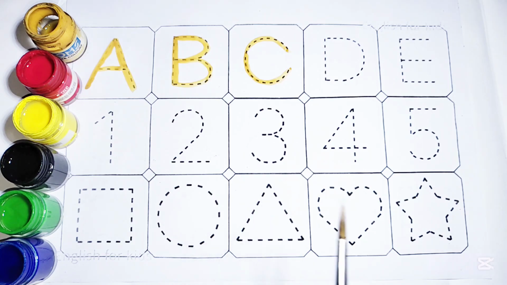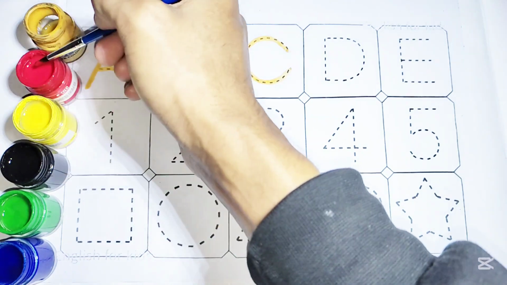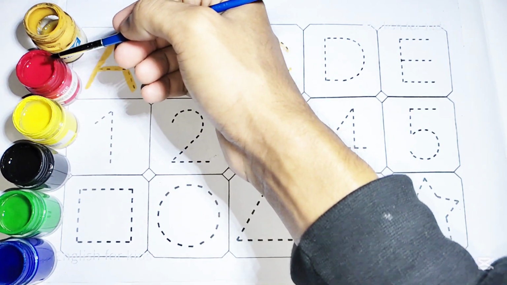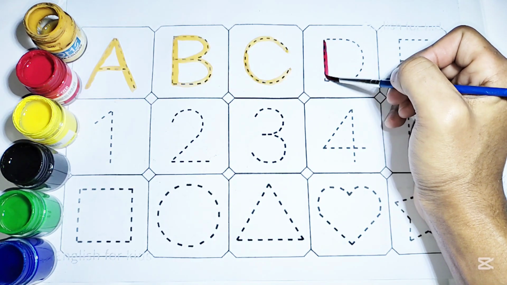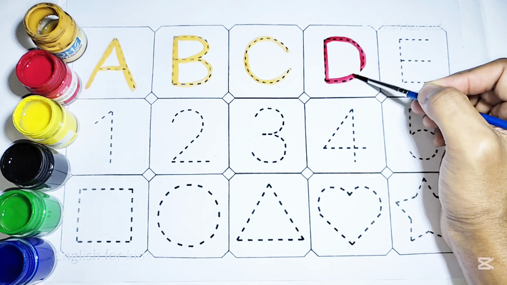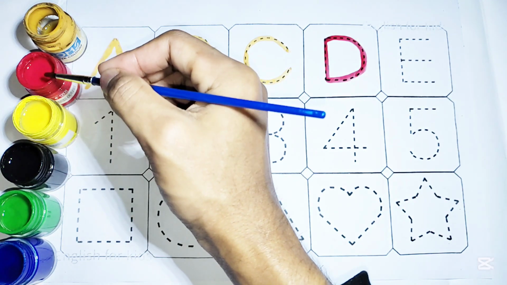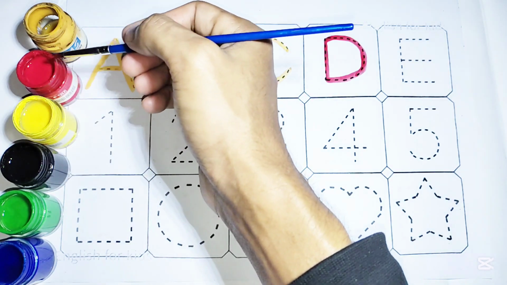Kids, the next one is D. Now we use red color. Now we use red color and draw D. D for dog, D for doll. The next one is E. We again use red color and draw E. E for egg, E for elephant.